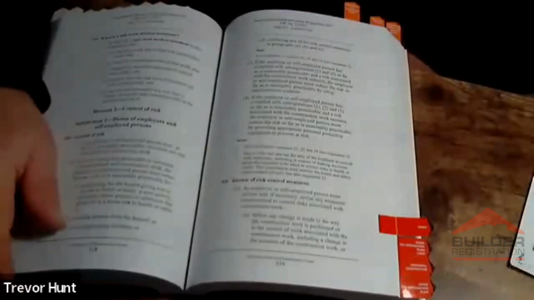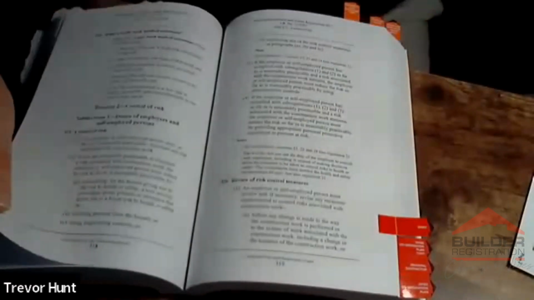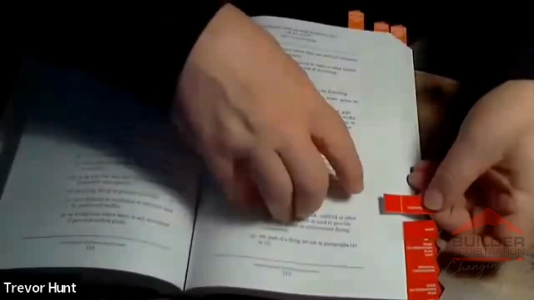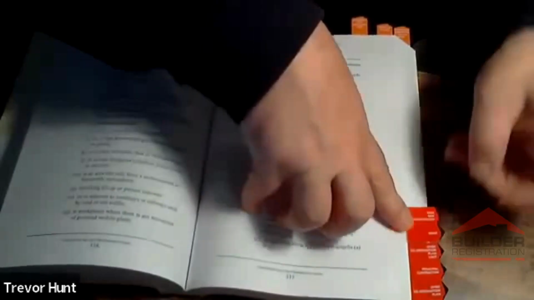After my SWMS, which is to do with 324, I go to page 317 for 322, which is talking about my high-risk construction work. What is high-risk construction work? This is my particular one in this case. So 317 is where I put in high-risk construction work.